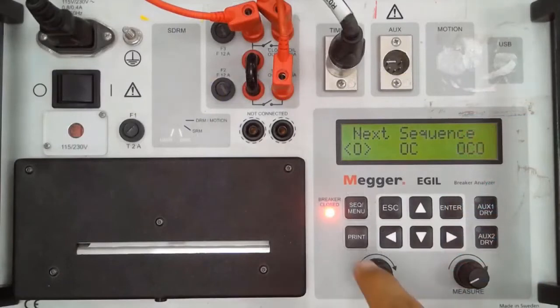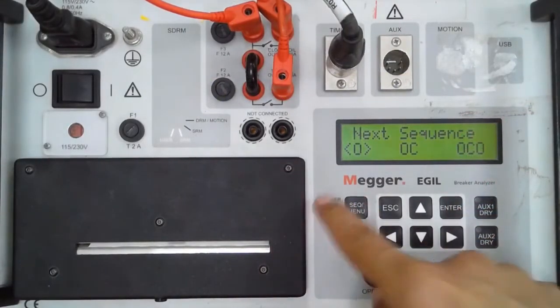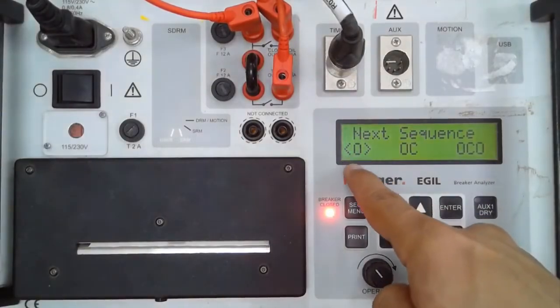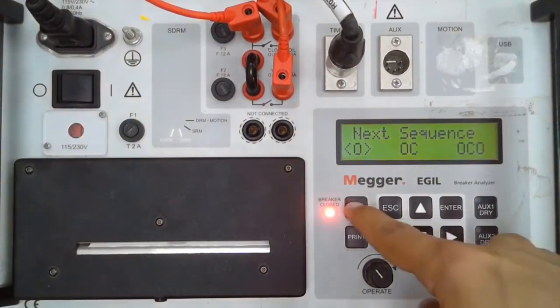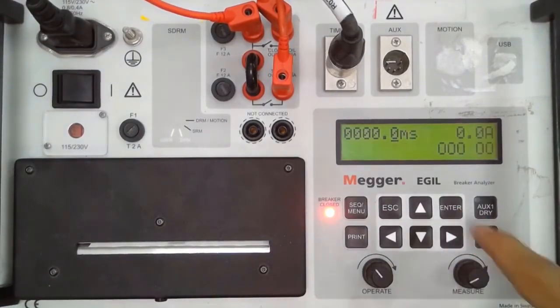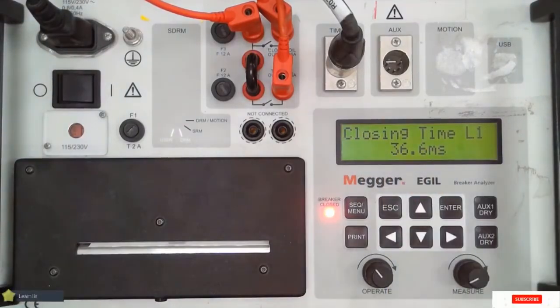As you can see, the feedback from the circuit breaker indicates that the circuit breaker is off, and the result from the auto will turn it on. It tells you the results for each pole. If I want to see the close results, I will enter the menu, and as we agreed, I will go to the display. In the display, I will see the close time on pole L1, 36.6 milliseconds.